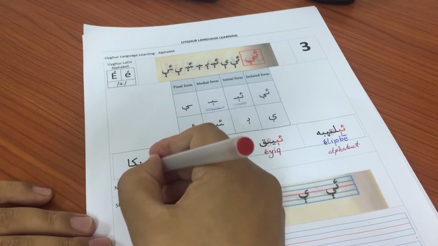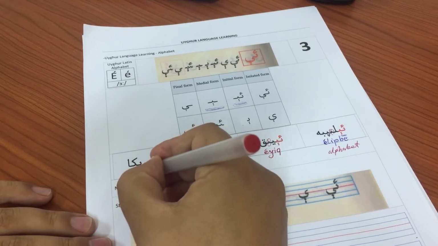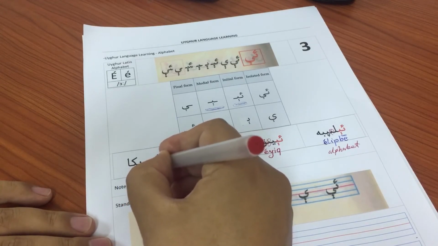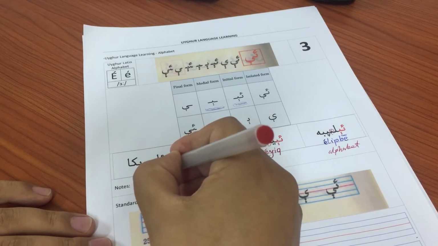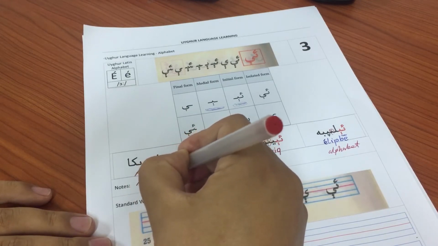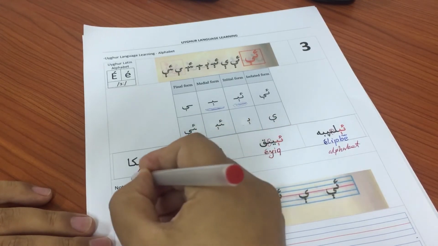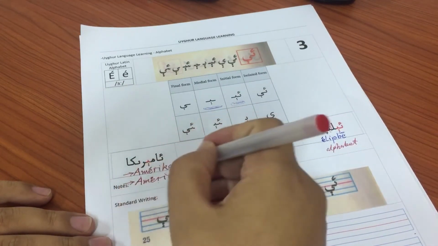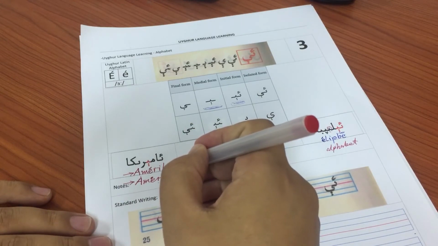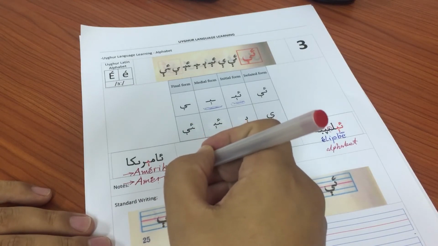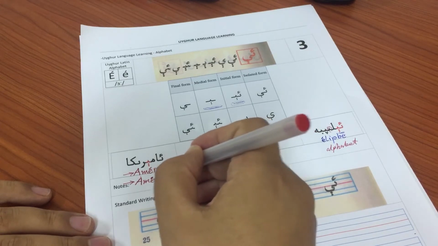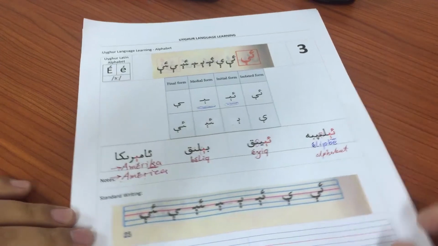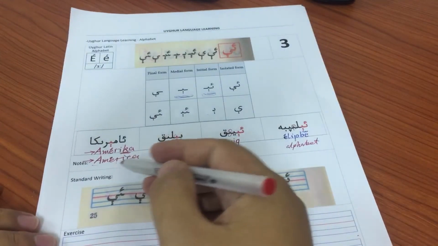So I write this word in Uyghur Latin alphabet like this: me, ri, ka. English and the Uyghur Latin are the same except this k. This k we write as k. This is c, this is k, in English. America. United States of America.